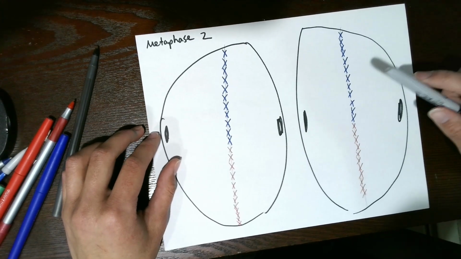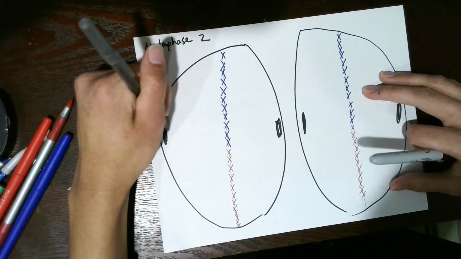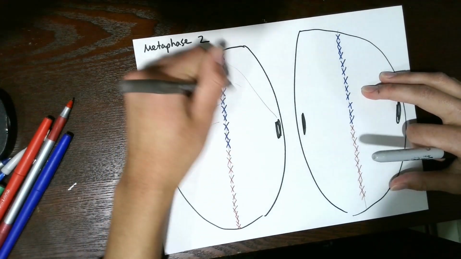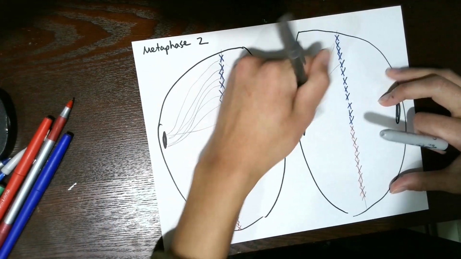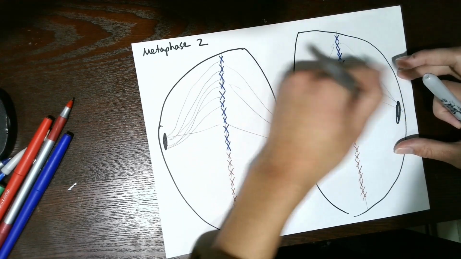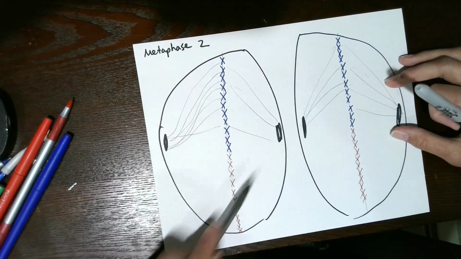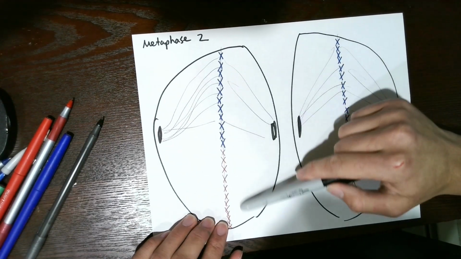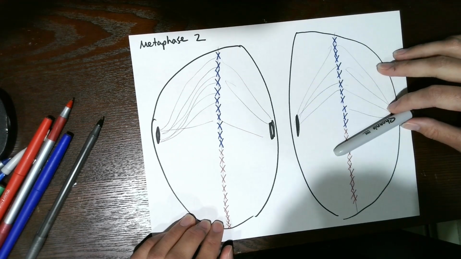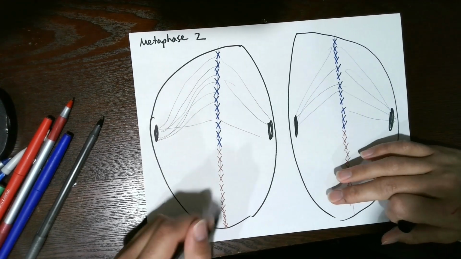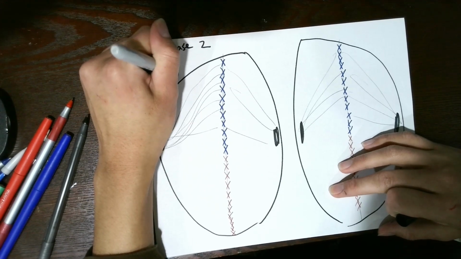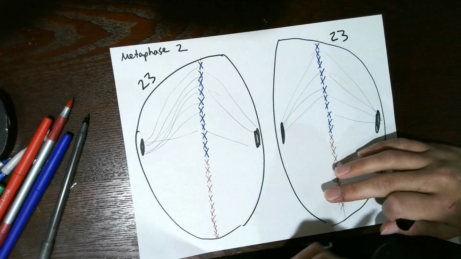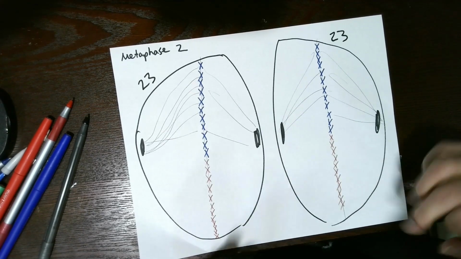Alright? And once again, the spindles are going to form, which unfortunately means I have to draw all of them. I'm just going to draw some of them. For the purposes of this, just assume that I drew all of them in. If we take a closer look, we notice we still have blue and we still have red. We still have some from Dad and we have some from Mom. But if we count how many chromosomes in each side, we still have 23. It's still 23.